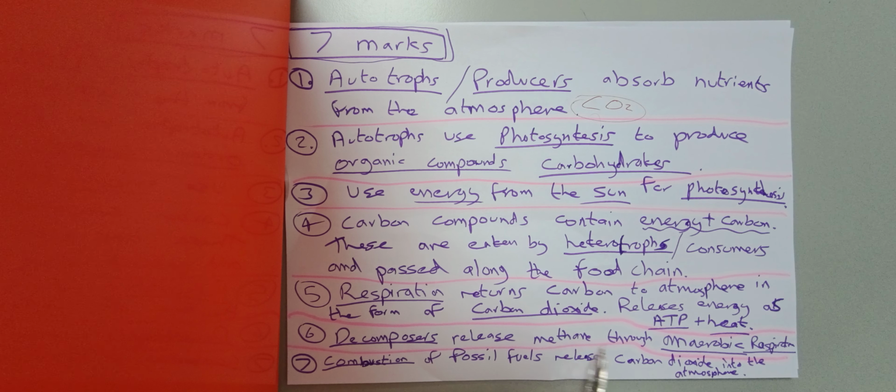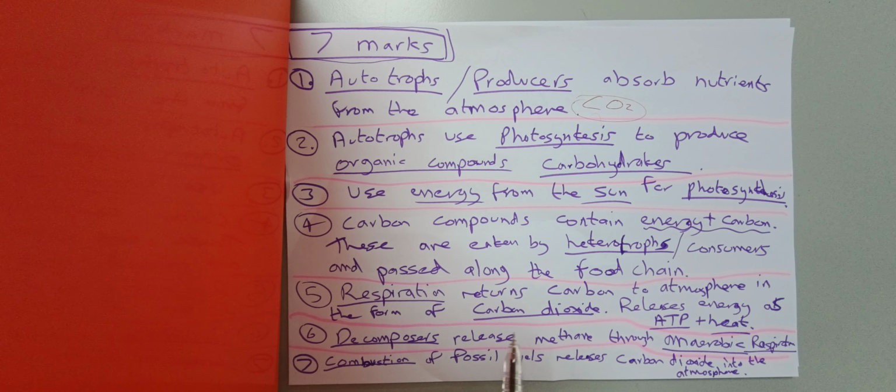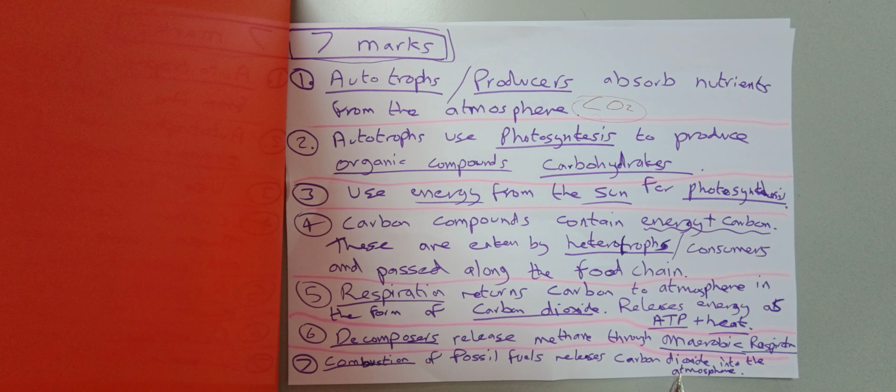Decomposers release methane through anaerobic respiration. So underneath the soil, you've got some decomposers that are working without any oxygen, anaerobically, and they're actually releasing methane into the atmosphere. And then finally, you can say that combustion of fossil fuels, which we do every day when we burn oil and gas and coal, releases carbon dioxide into the atmosphere.